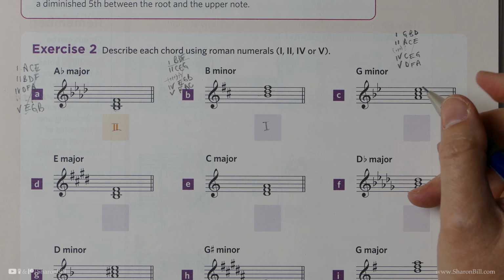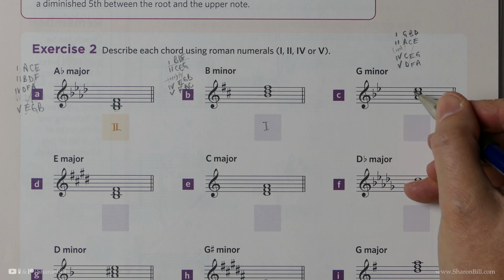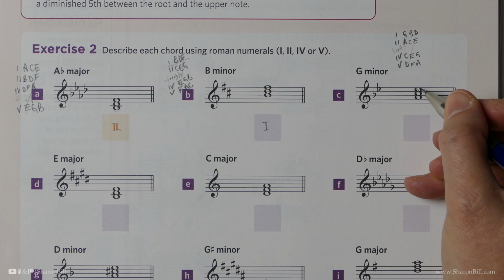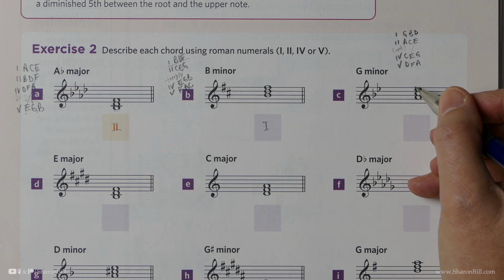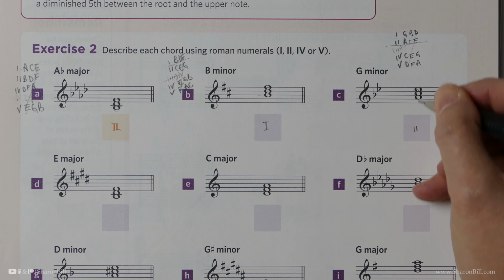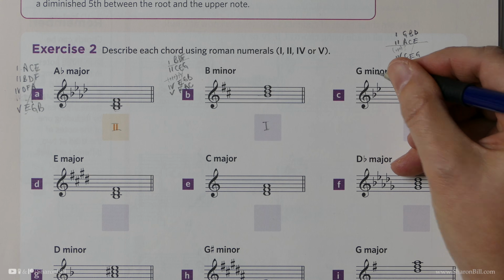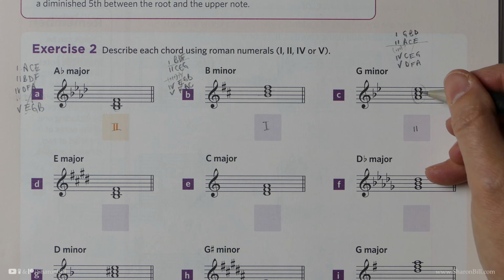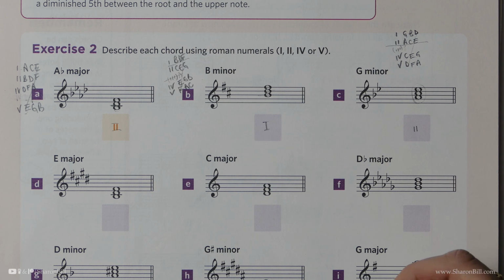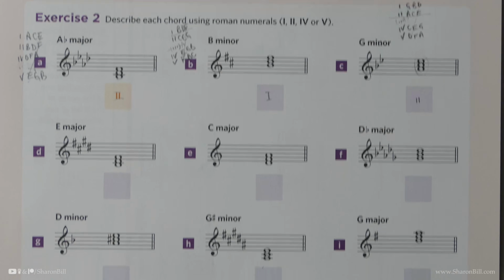So here we have an A, C, E. Of course it's E flat, but the key signature will deal with all of that, and we can see that they're the notes of chord 2, and that E flat gives us our diminished chord because we're in a minor key, A, C, E flat. And so if you think you've got the hang of that, have a go at the rest of these.